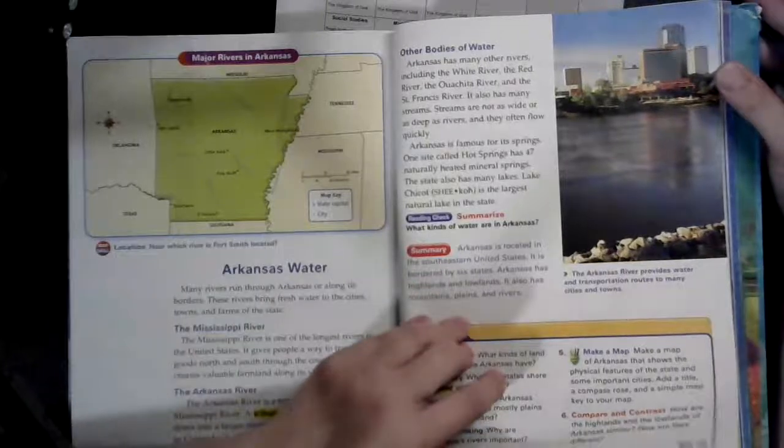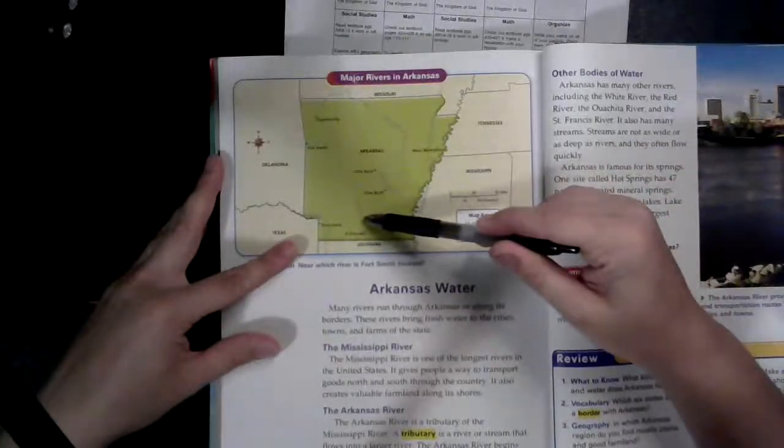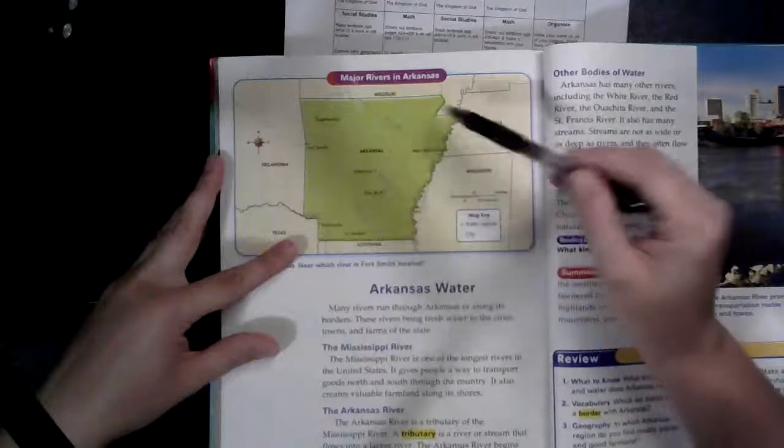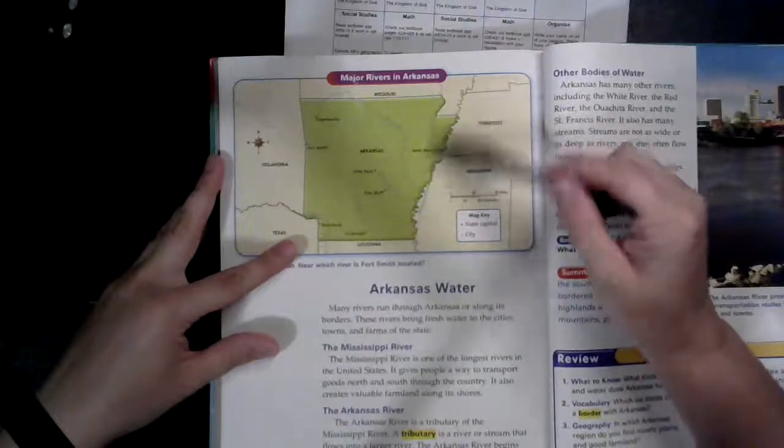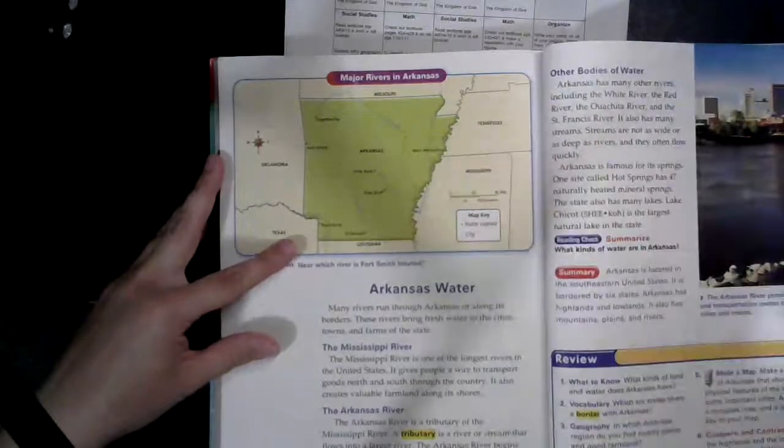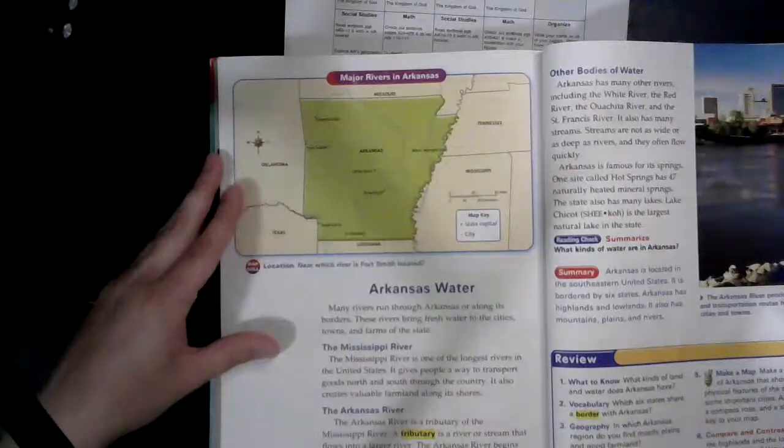And I know some of you have been to Lake Washita. It's in Arkansas. There's a Washita River. We have a Red River, a White River, and the St. Francis River was discussed. If you have any questions on Arkansas geography, let me know.